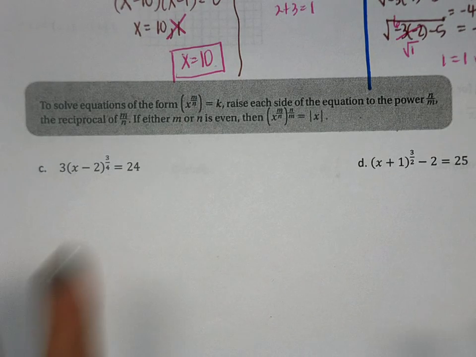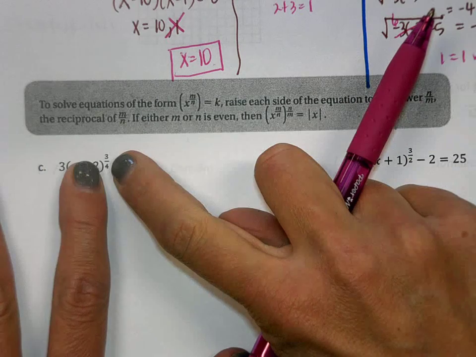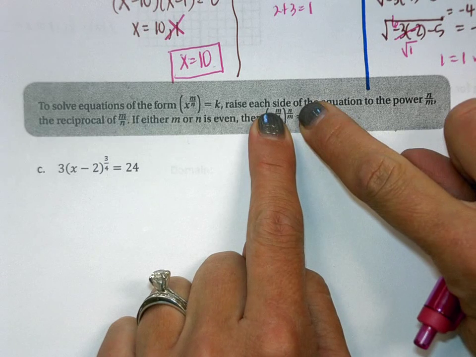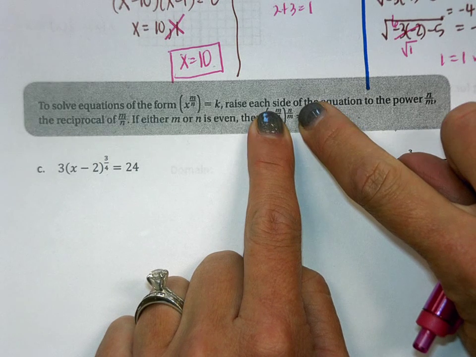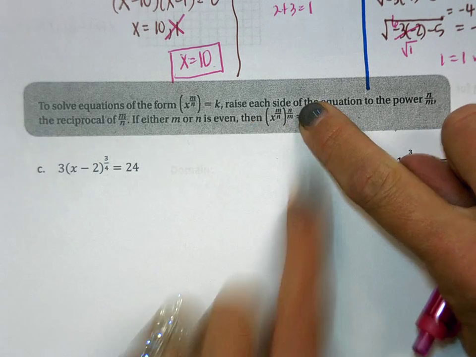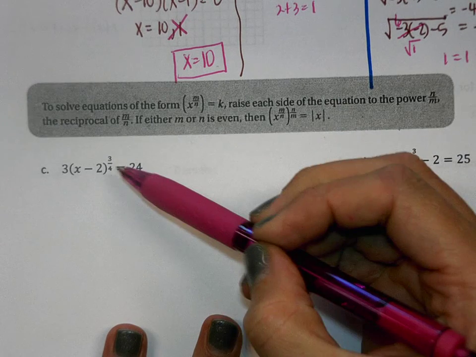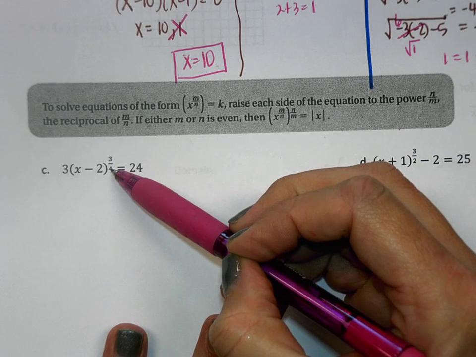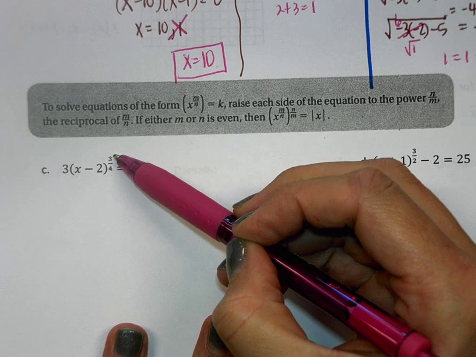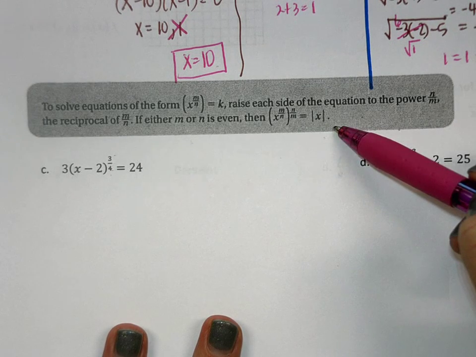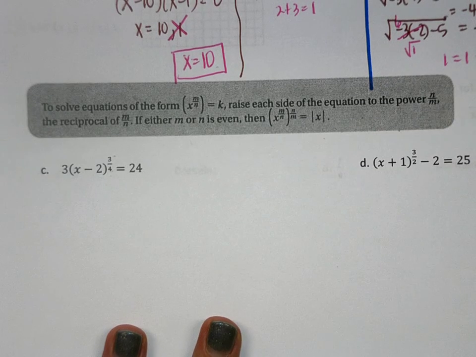So in order to get rid of this root or power, you just raise it to the reciprocal power. We have to be careful if we need absolute values. If you have an even root and an even exponent, you may need absolute values. So just keep that in your head.